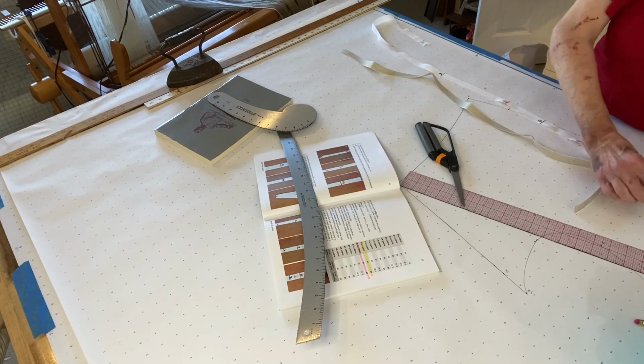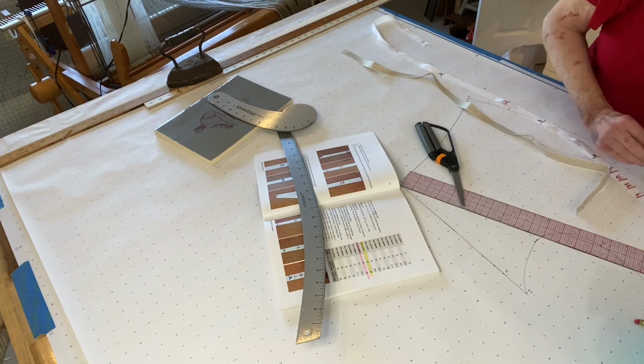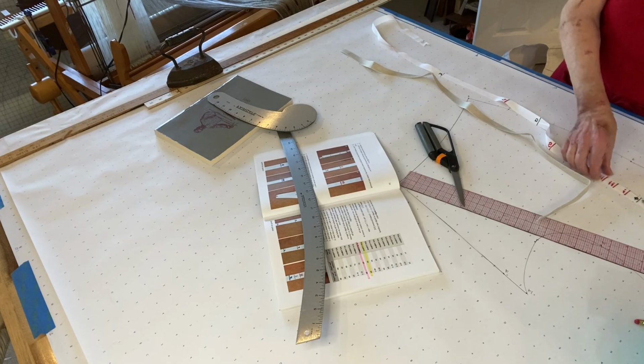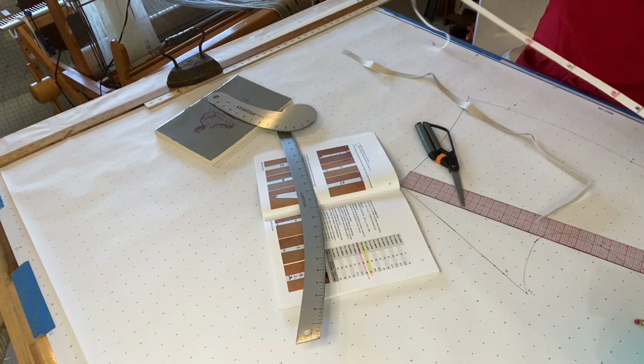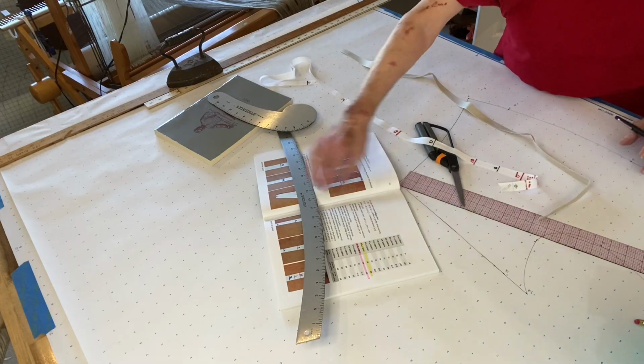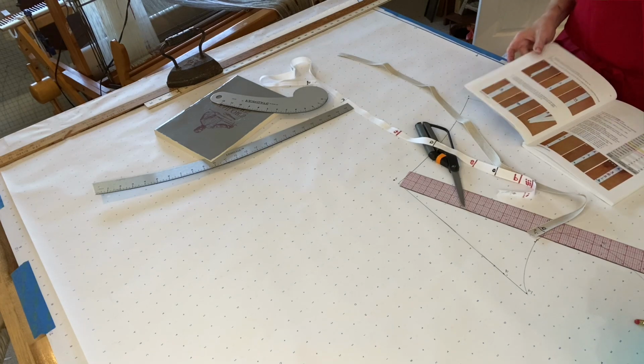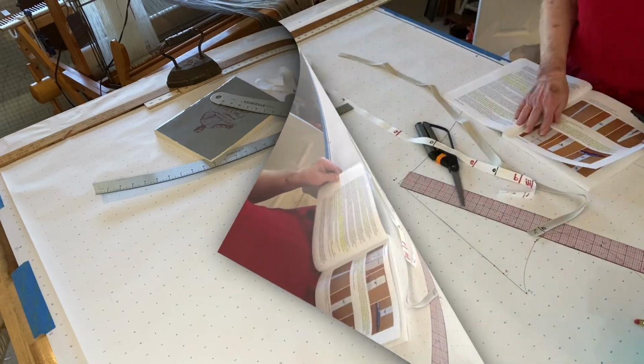And then this one will be, I'm going to say, width. All right, that's enough to indicate so that I know. All right, then we'll go back to how to make our tape.